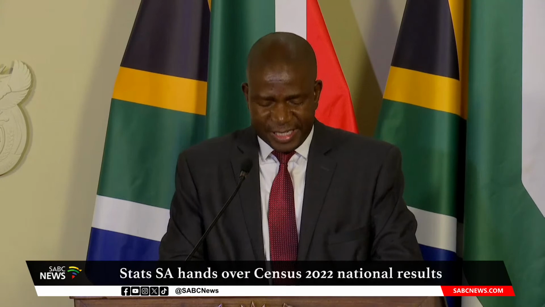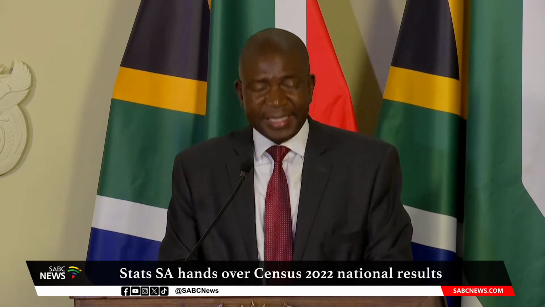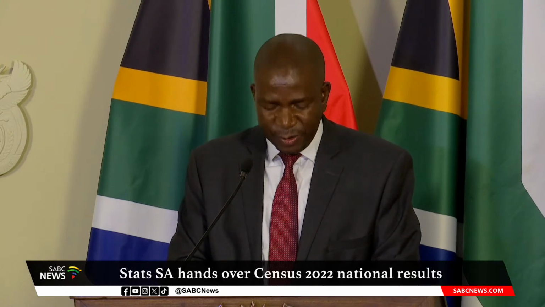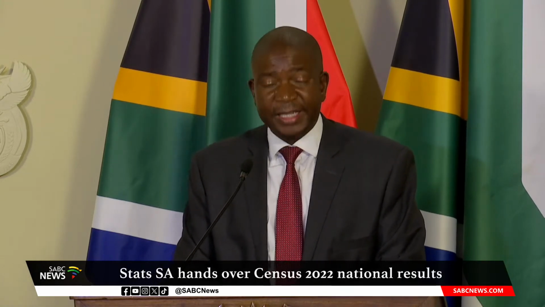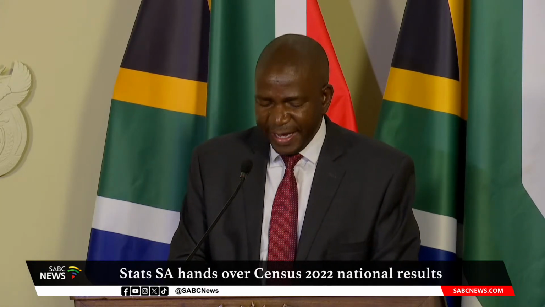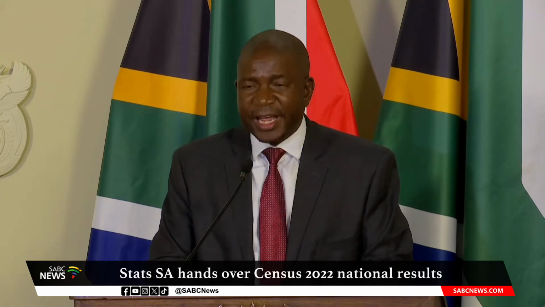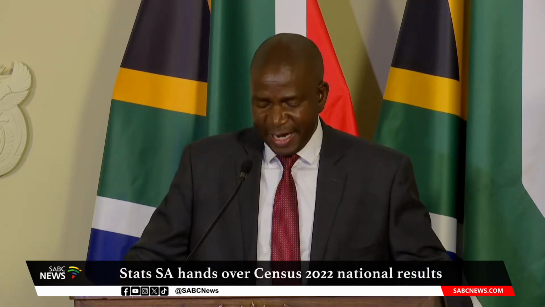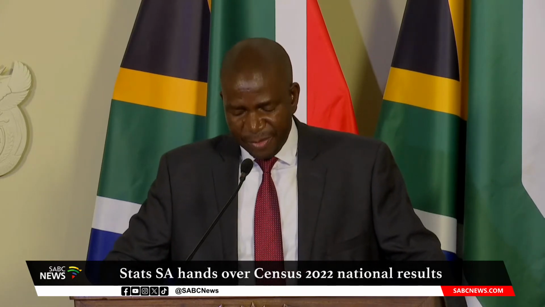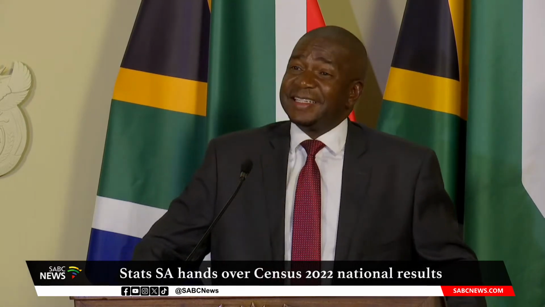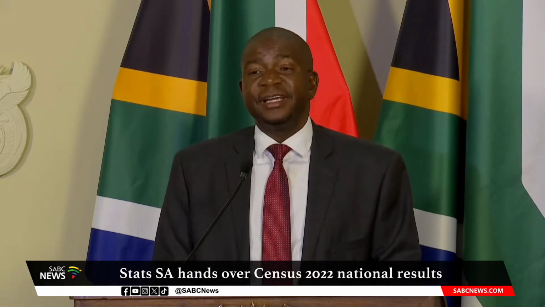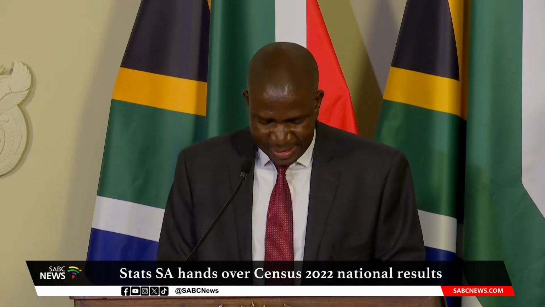Let us look at the provinces. KwaZulu-Natal, as of 1996, was the most populous province. It was followed by Gauteng. In 2001, KwaZulu-Natal stayed on top. In 2011, it was overtaken by Gauteng. As we can see, Gauteng went all the way to 2022, sitting at 15.1 million, followed by KwaZulu-Natal at 12.4 million. But of interest is the Western Cape, which was number 5 in 1996.